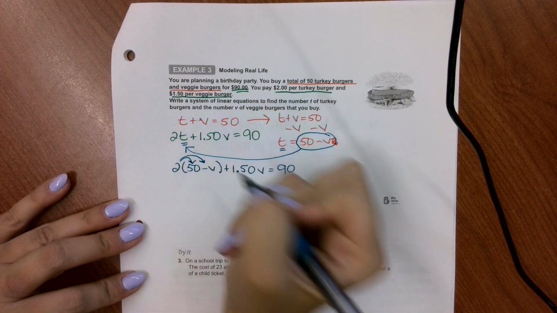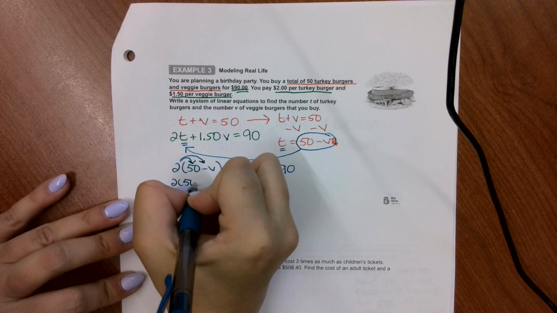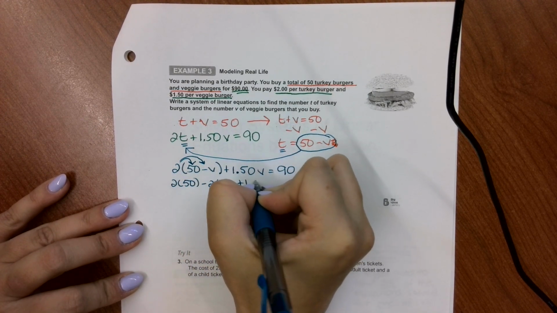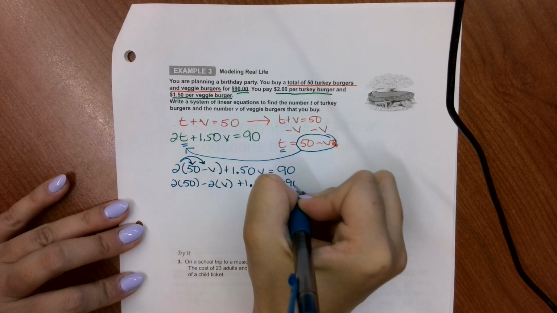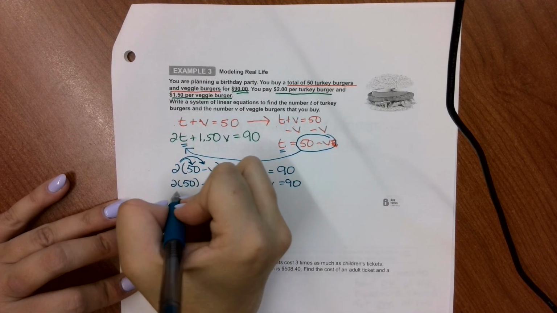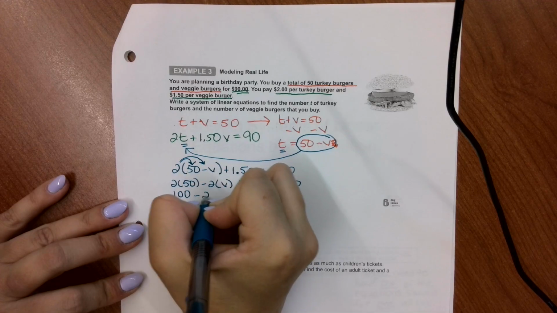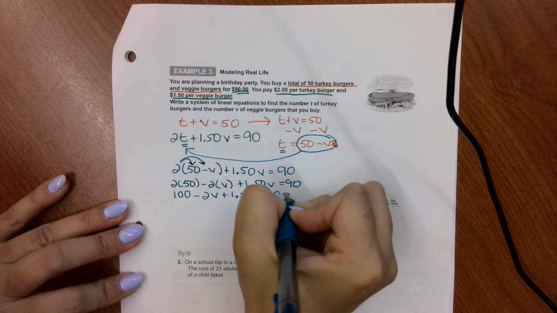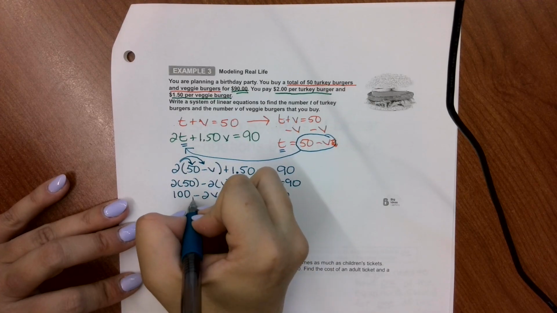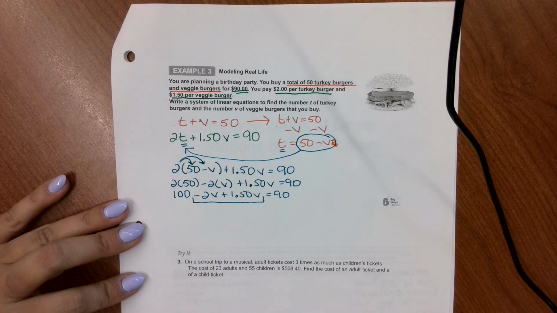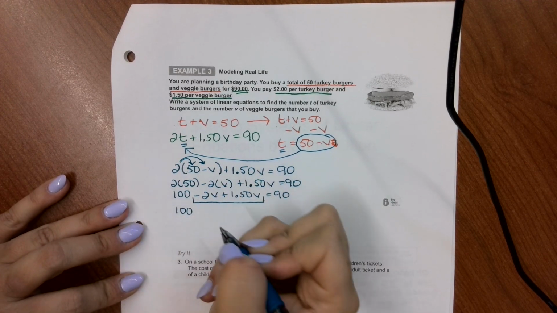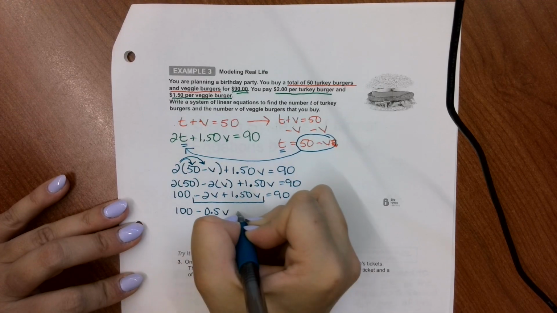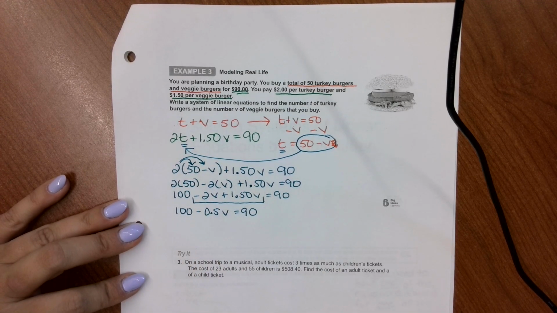First, we'll distribute. 2 times 50 minus 2 times V plus 1.50V equals 90. Simplifies to 100 minus 2V plus 1.50V equals 90. Let's combine our like terms. 100 minus 0.5V equals 90.